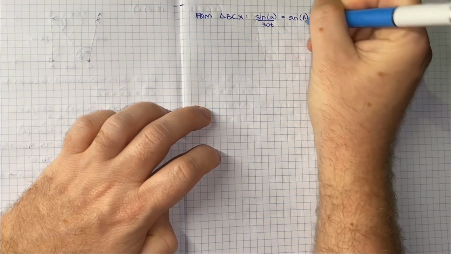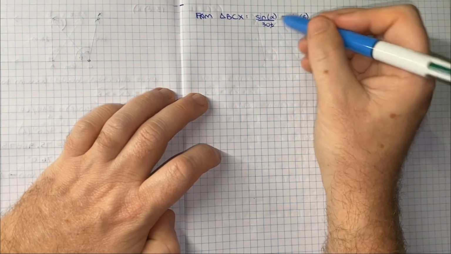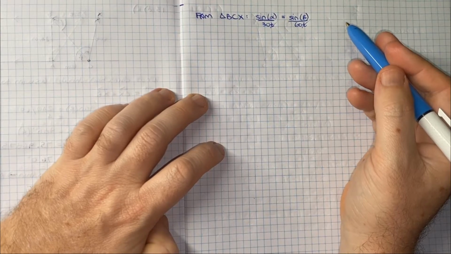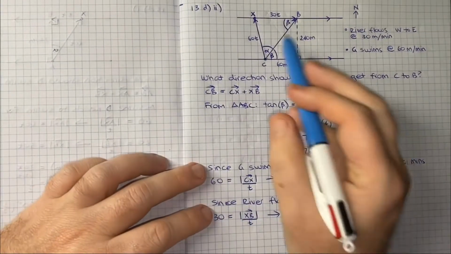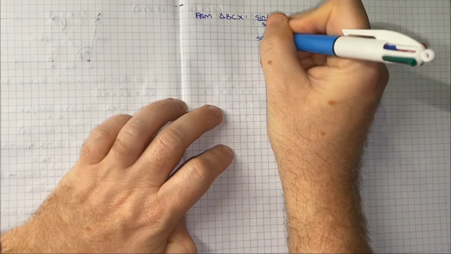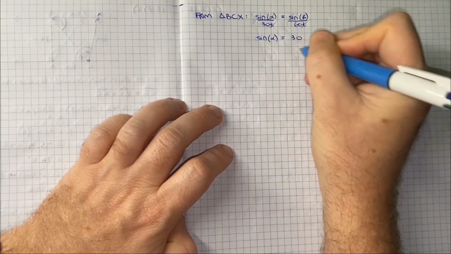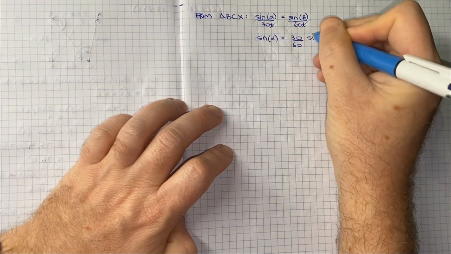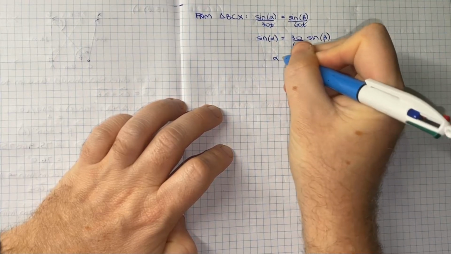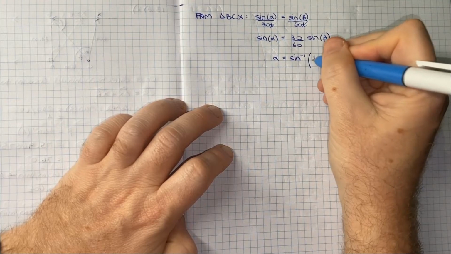Sine of beta on 60t. And we'll see that these t's naturally cancel, which is why we don't really ever need to work out what t is. They cancel out. Now, remembering we're concerned with alpha at this point, if we wanted to isolate alpha, we could say sine of alpha is equal to, and we bring the 30 up, so we get 30 on 60 of sine beta. And then if we want to isolate the alpha, we'll get alpha is equal to the inverse sine of the 30 on 60, which will reduce to a half.